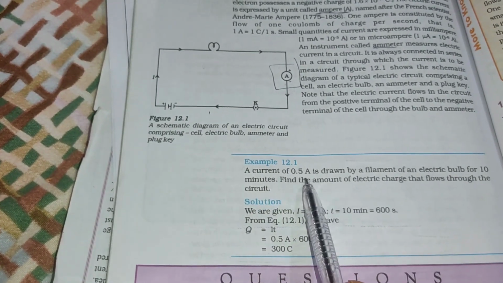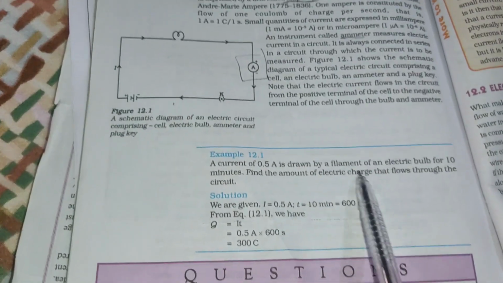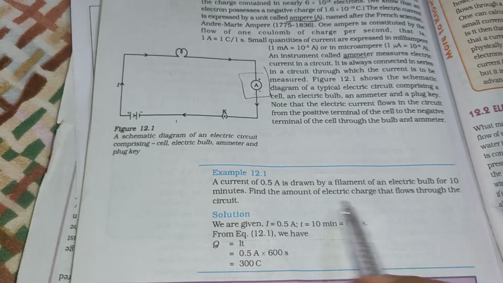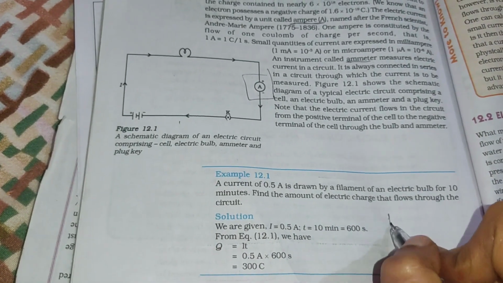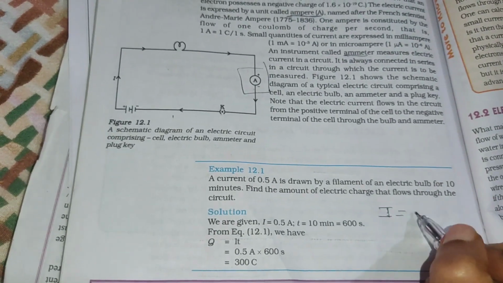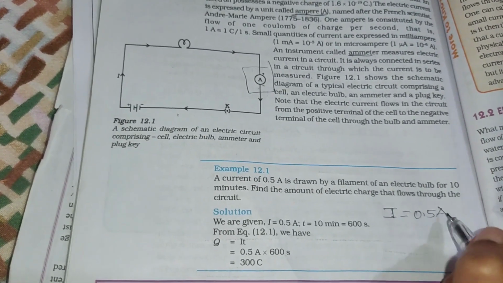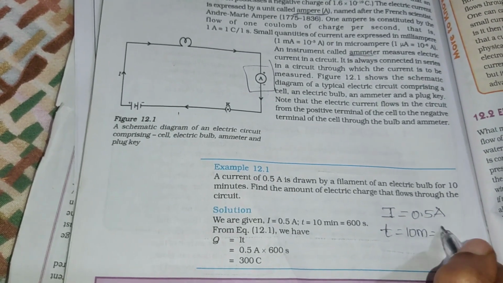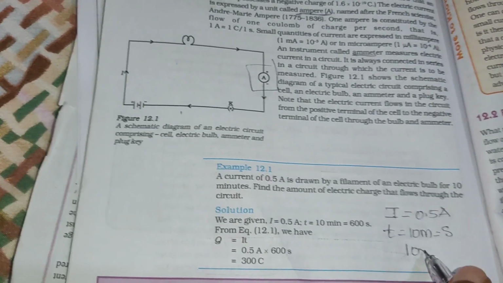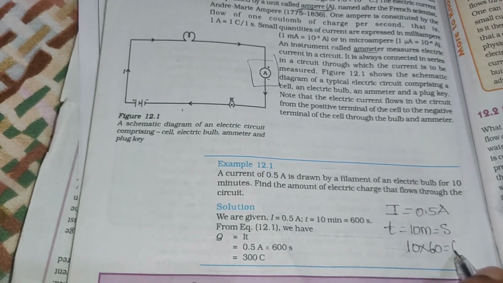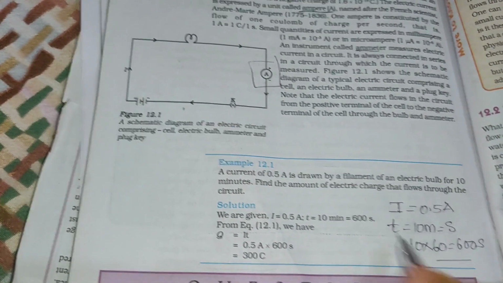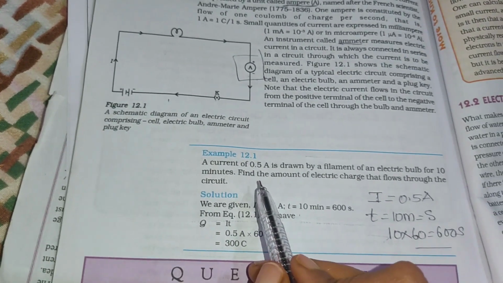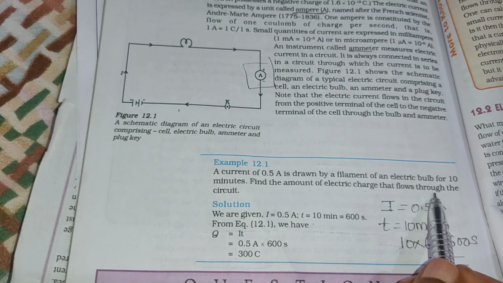We will see this problem. A current of 0.5 ampere is drawn by a filament of an electric bulb for 10 minutes. They gave current I as 0.5 ampere and time as 10 minutes. Minutes should be converted into seconds. 1 minute has 60 seconds, so 10 into 60 is equal to 600 seconds. They asked us to find the amount of electric charge that flows through the circuit.